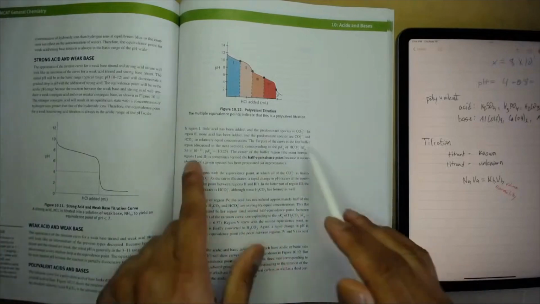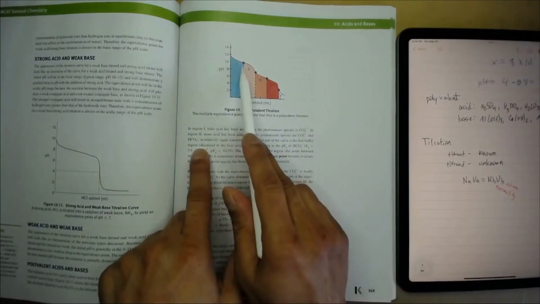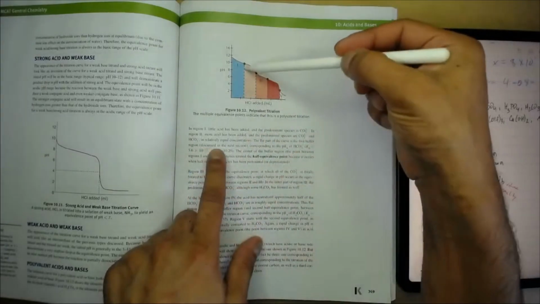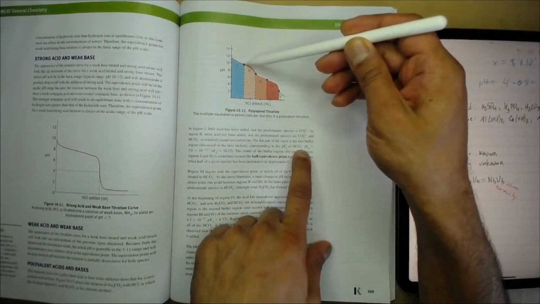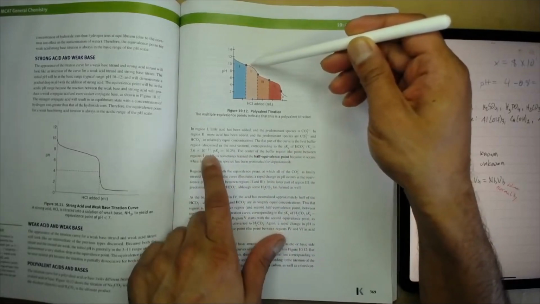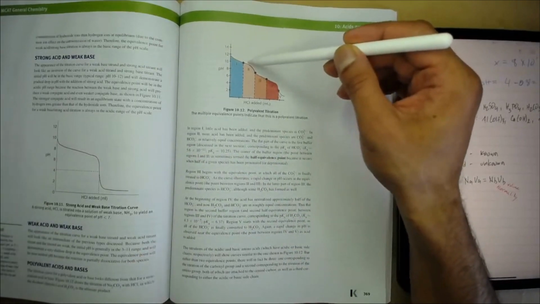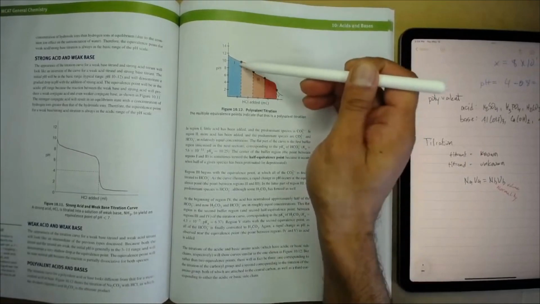The flat part of the curve is the first buffer region, discussed in the next section, corresponding to the pKa of HCO3, which is 5.6 times 10 to the negative 11th, a pKa of 10.25.